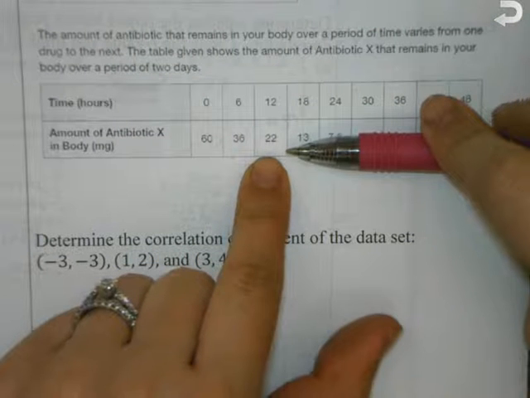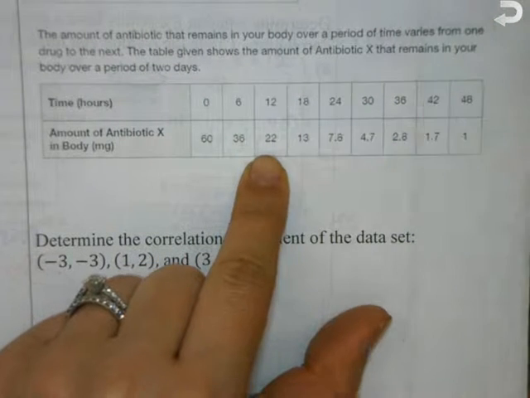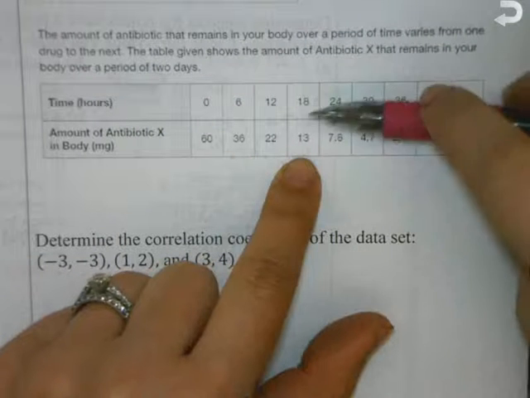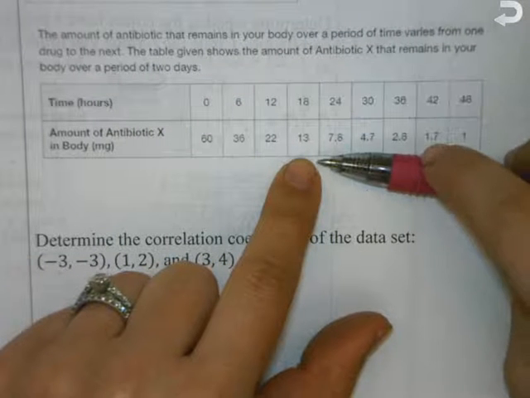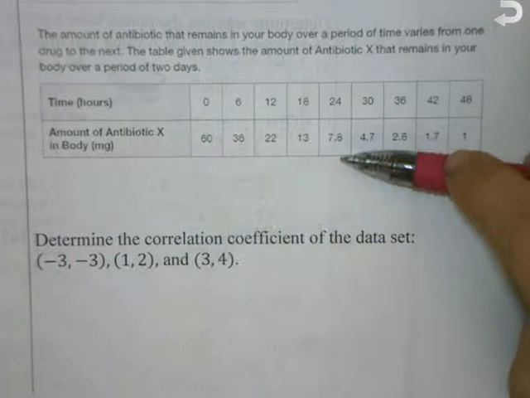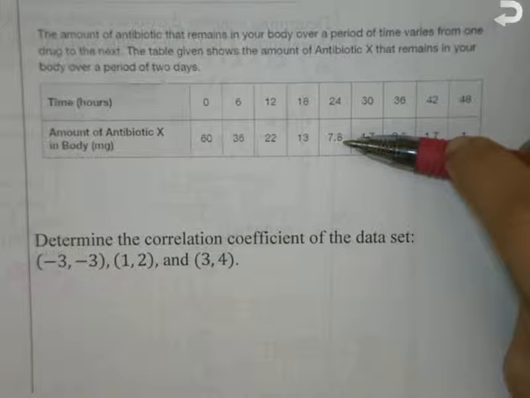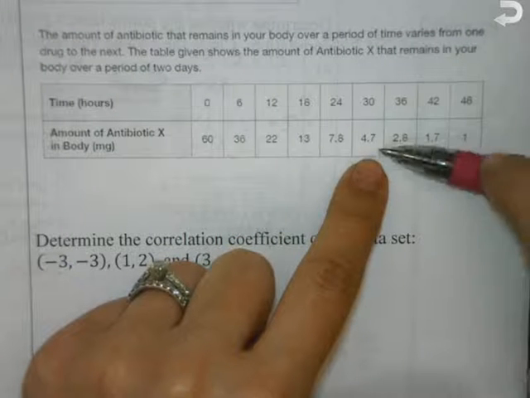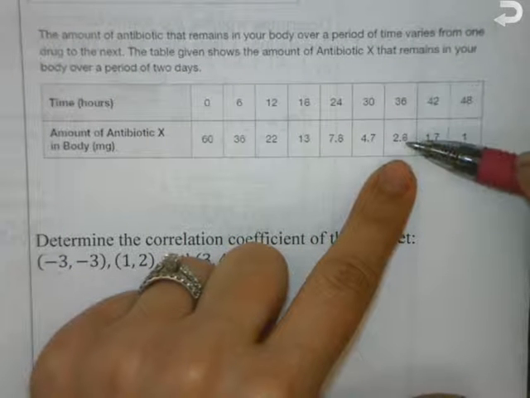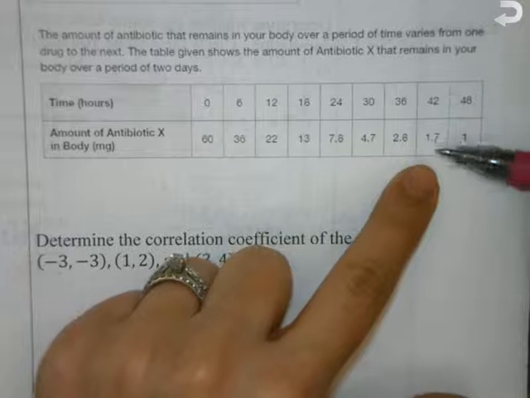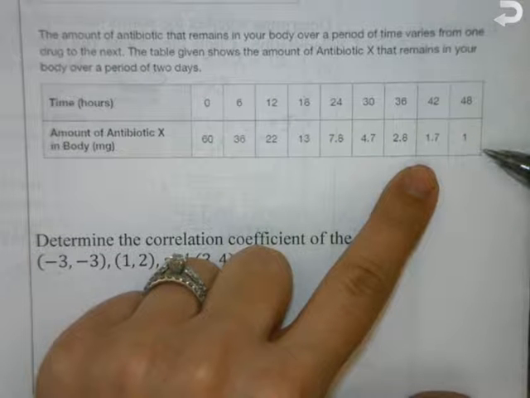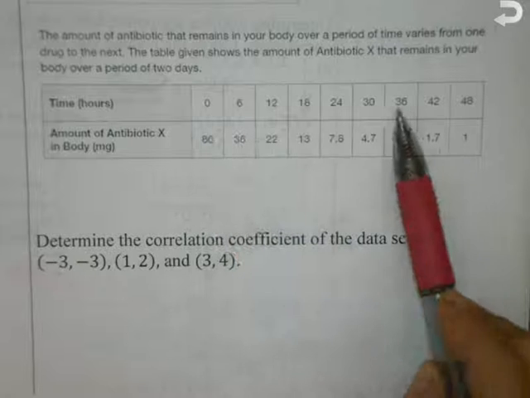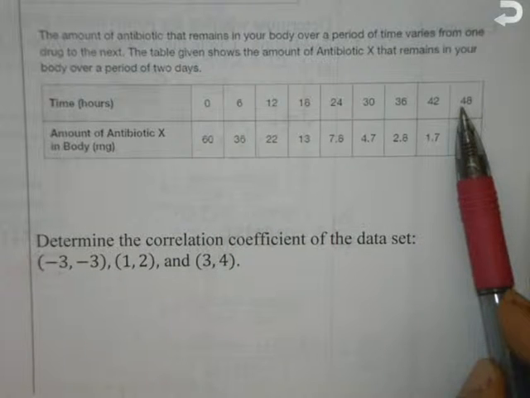So what's happening? It's decreasing, which makes sense, right? Because your body starts using it. After 18 hours, there's 13 milligrams left. After 24 hours, there's 7.8 milligrams left. At 30 hours, there's 4.7, 36 is 2.8, 42 is 1.7, and 48 is 1. Now, because our time started at 0, will we have to change any of these X values? No, because they're already given to us.